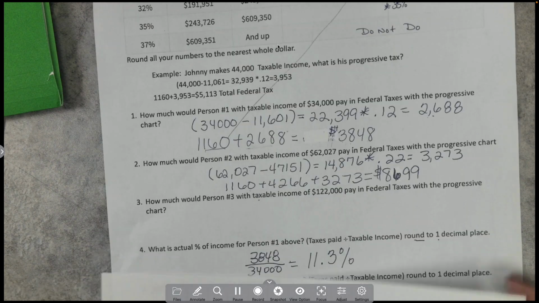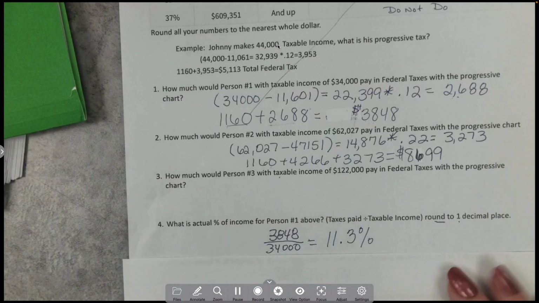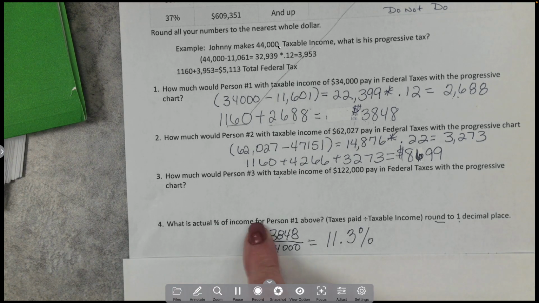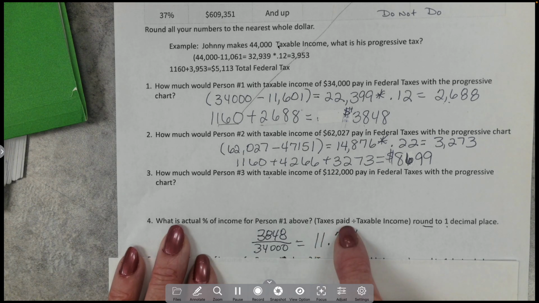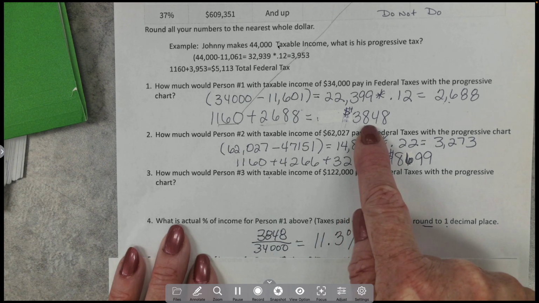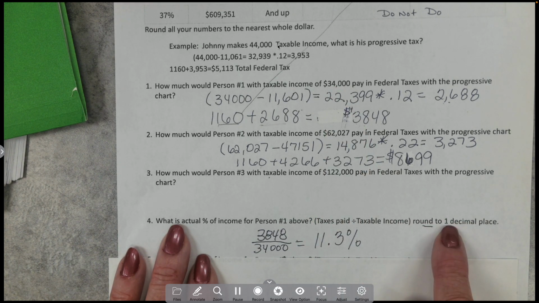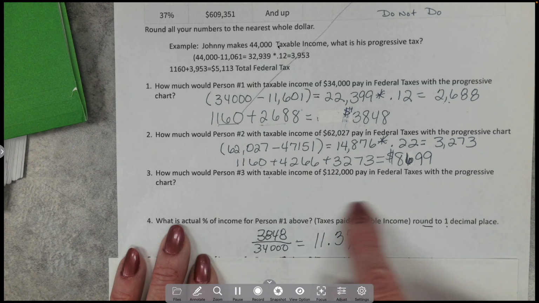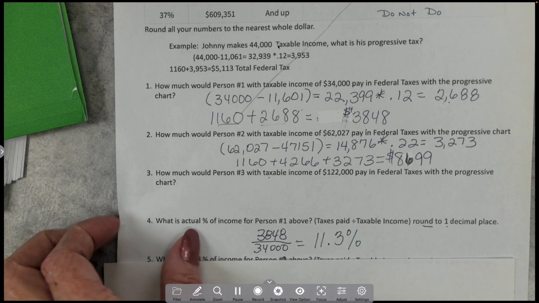Down at the bottom, I tell you exactly how to do this. So I will do the first one with you. What is the actual percent of income for person 1 above? We are going to take the taxes paid, in this case it's $3,848, and simply divide it by our taxable income, which is $34,000. We are going to round to one decimal place. Okay, so we're going to put 11.3% in this case. Again, if this is a different year, your numbers will be slightly different. And you will do the same thing for 4 and 5.